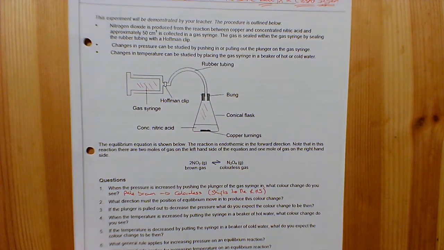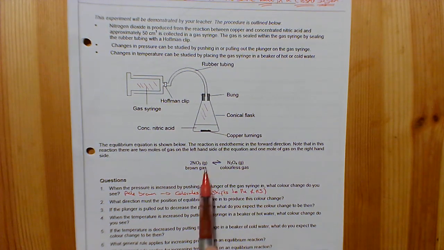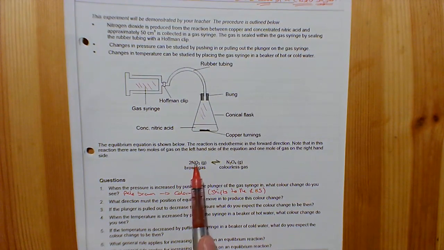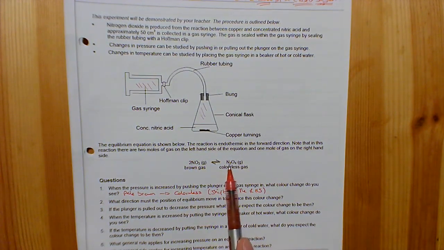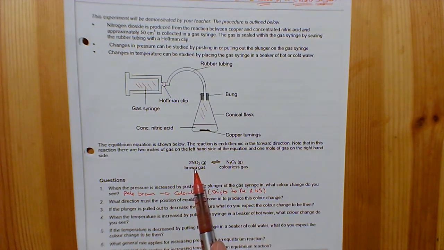And again, because we're talking about a reversible reaction, we need to move away from talking about reactants and products, because technically both sides are reactants and products depending on which direction you're going. If we're going left to right, then the NO2 is your reactant and your N2O4 is your product. But if we were going in the reverse direction, then the N2O4 is your reactant and the NO2 is your product.